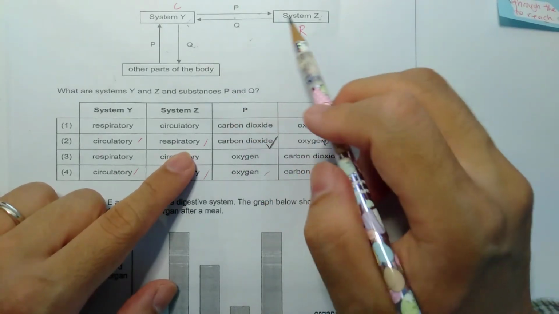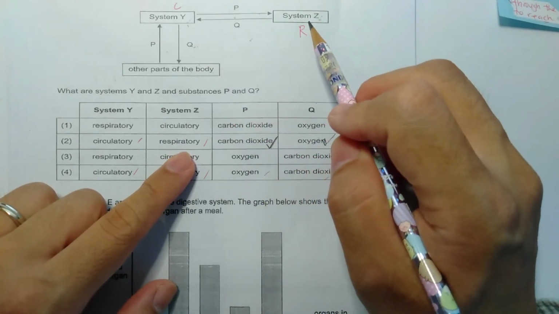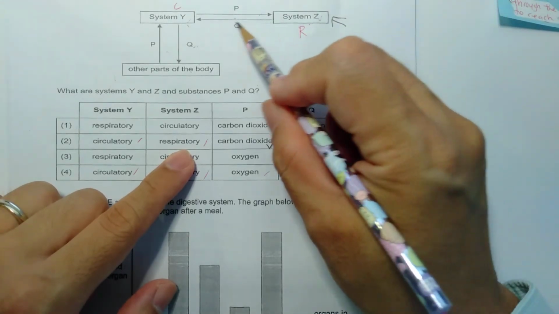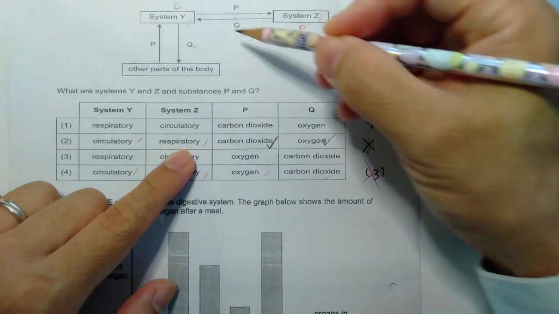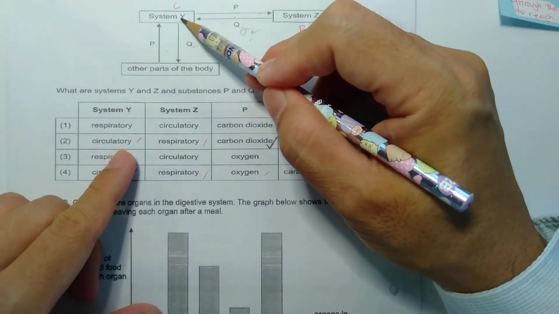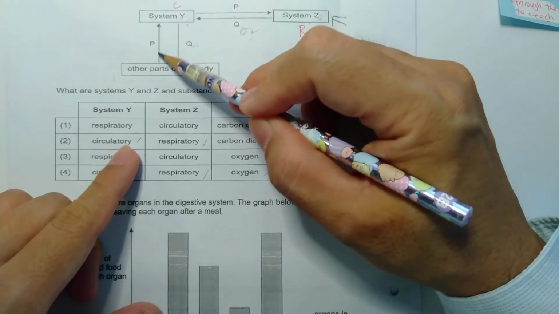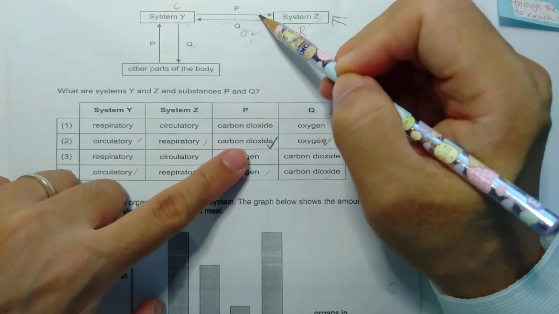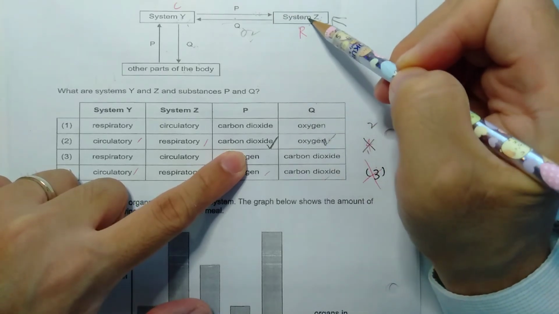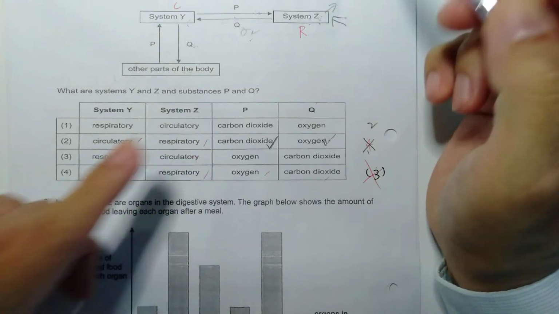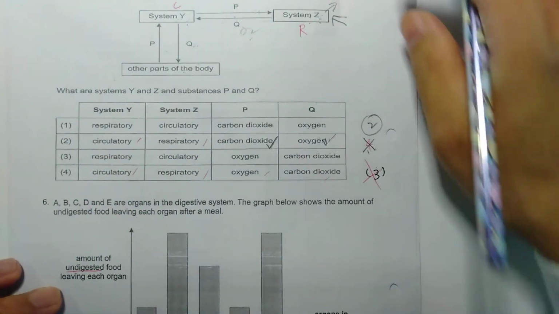Now Z is the respiratory system. So oxygen goes in. Oxygen is sent here. Oxygen rich Q is sent to the body. The body sends it to Y. And Y is the one that transports all this oxygen-poor, carbon dioxide-rich blood to their respiratory system. Z is the respiratory system, so the CO2 is expelled through the body. Okay, so the answer is 2.